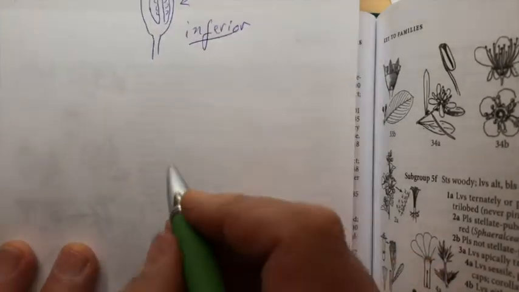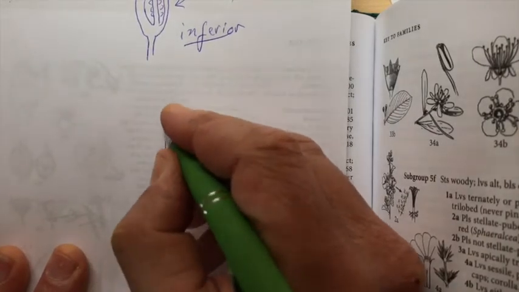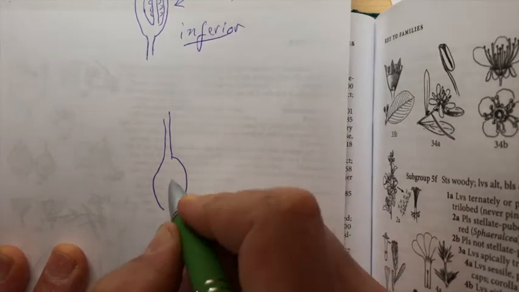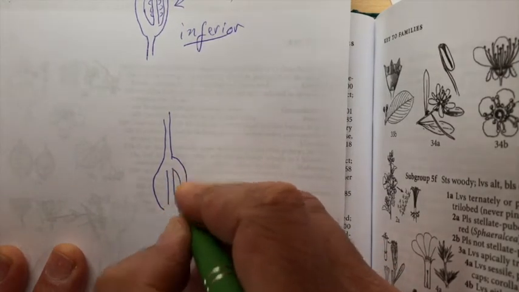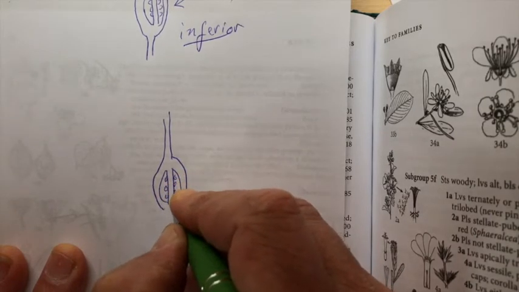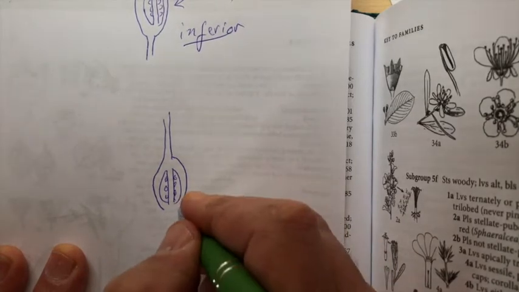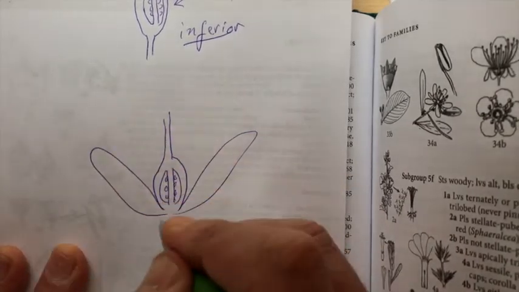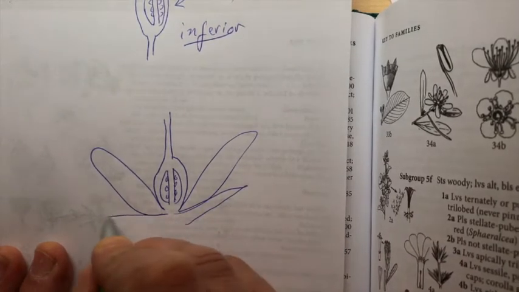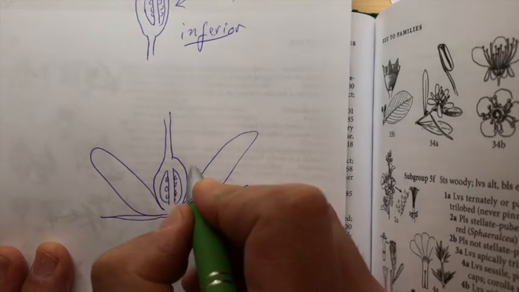If, on the other hand, I have a situation where I have an ovary, I'm drawing a cross section here so you can see, as if there's placentation of the seeds there. And then I have petals coming off and other flowering parts coming out below that ovary. Maybe I've got my sepals coming off here, for example.